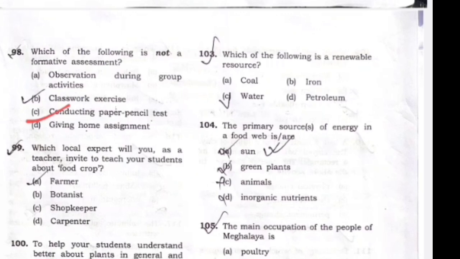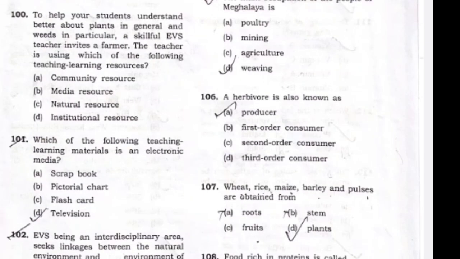Question number 99. Which local expert will you as a teacher invite to teach your students about food crop? So here A is the correct answer, farmer. Question number 100. To help your students understand better about plants in general and weeds in particular, a skilled environment teacher invites a farmer.